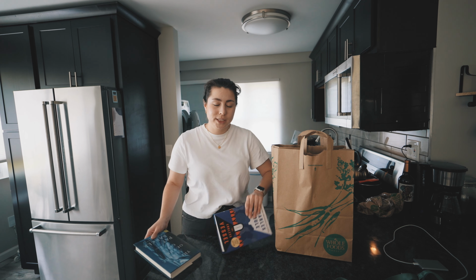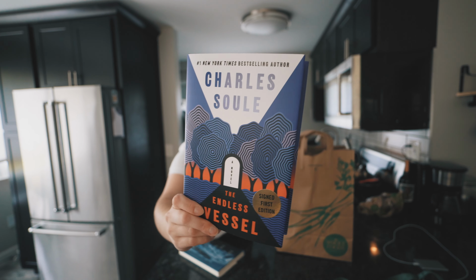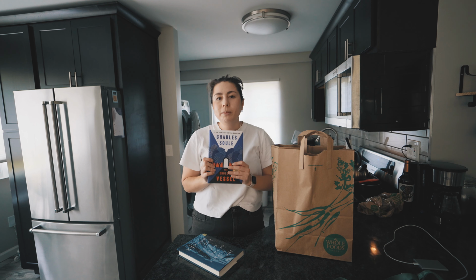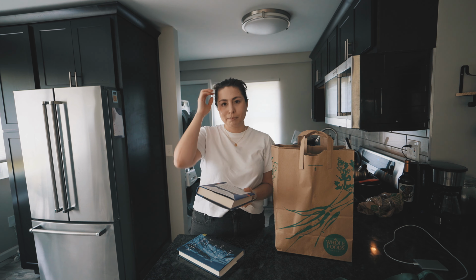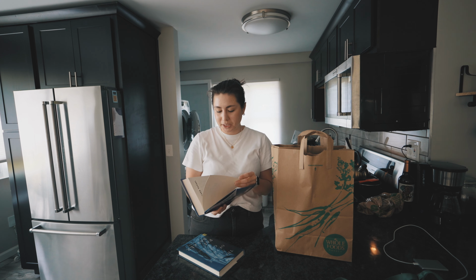So I found two books. For one, I found The Endless Vessel. I mean, such a pretty cover. Look at that. It was 20% off because it was on their Boswell's Best list, and also it is a signed first edition. So I was like, yeah, you know what? That's not a bad deal. And it sounds really cool.